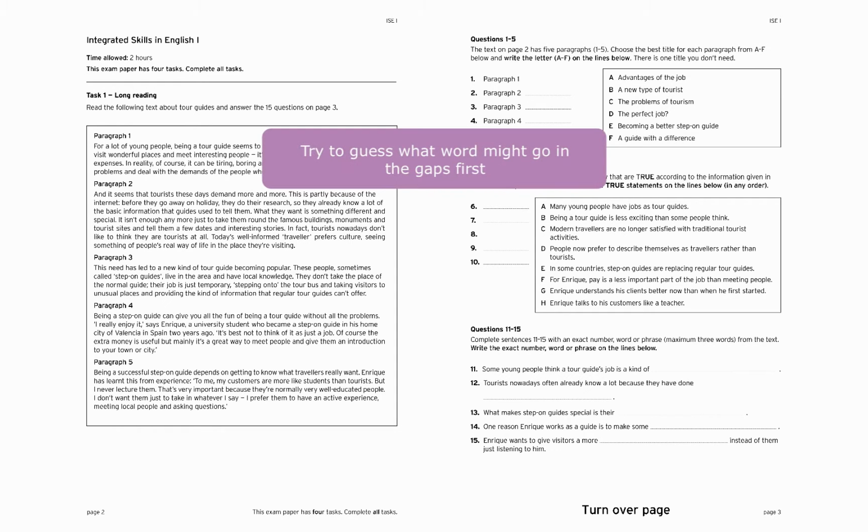Finally, try and guess a word first to try and feel what might fit. It will help your brain begin searching in the text.